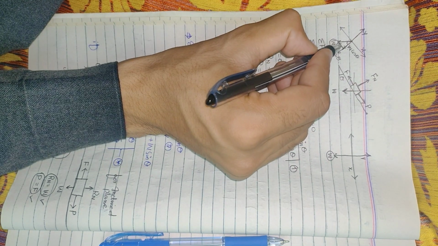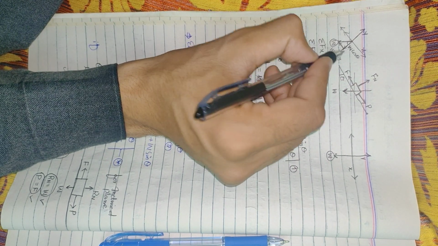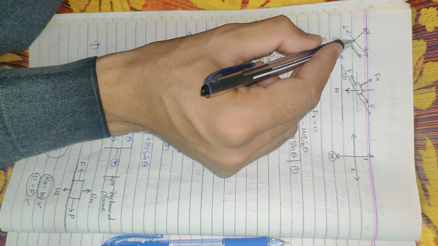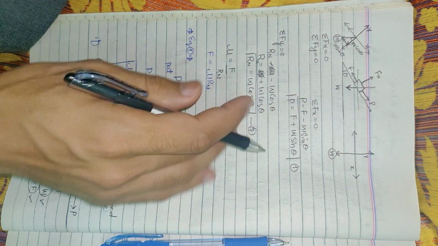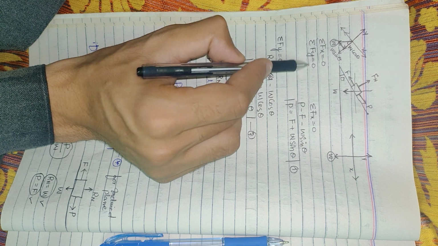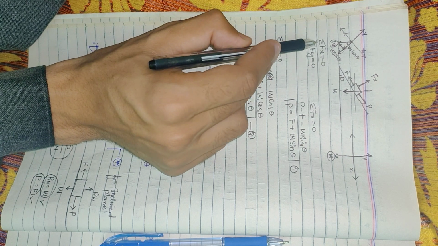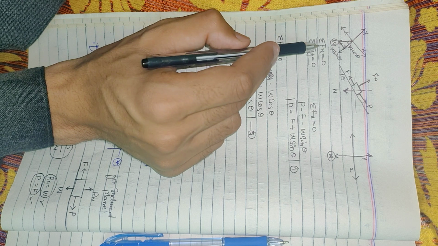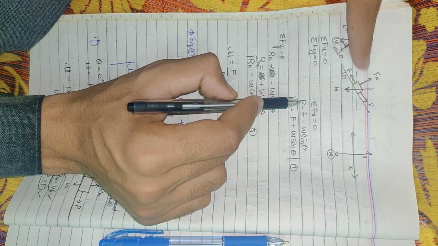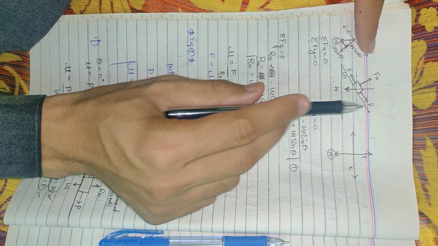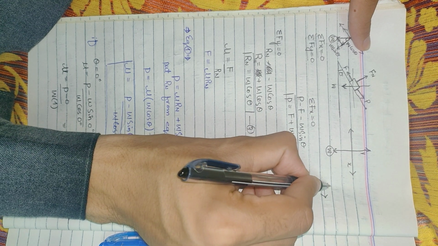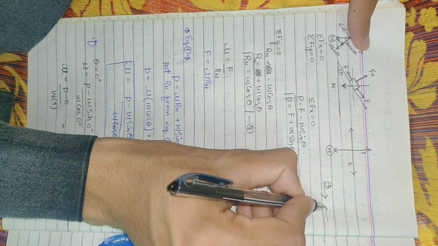W sin theta is along the negative x-axis and W cos theta is along the downward direction, the negative y-axis. So summation of Fx is equal to 0 and summation of Fy is equal to 0. Summation of Fx means the summation of all the forces in the x-axis is equal to 0. When the force is in the right direction we take it positive, and in the negative direction we take it negative.